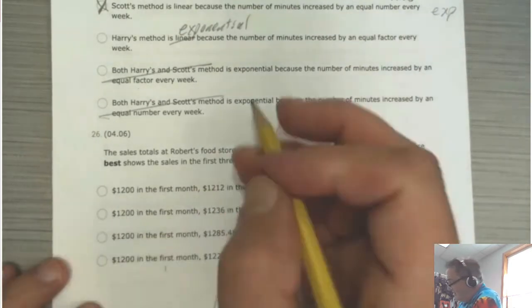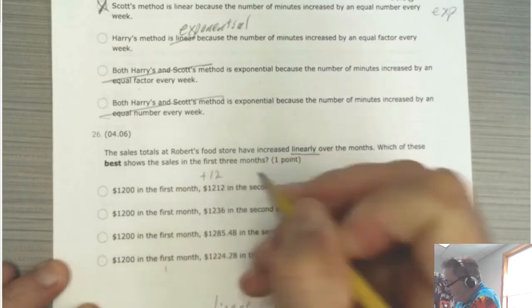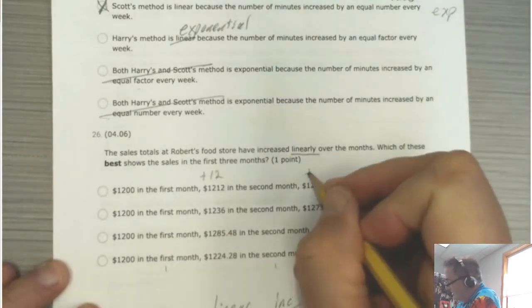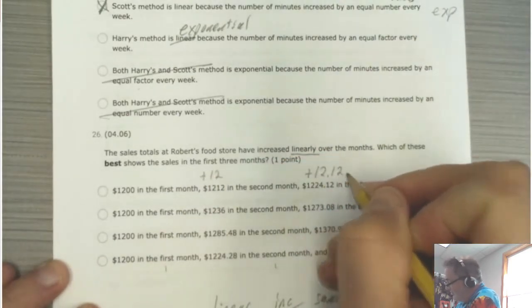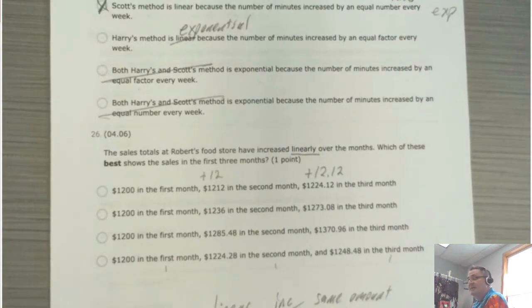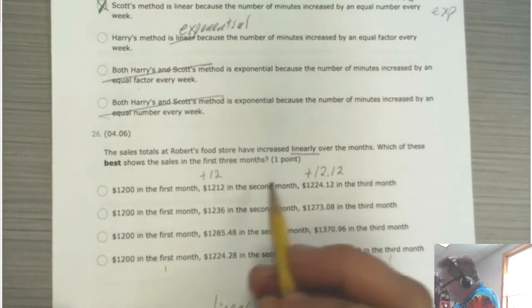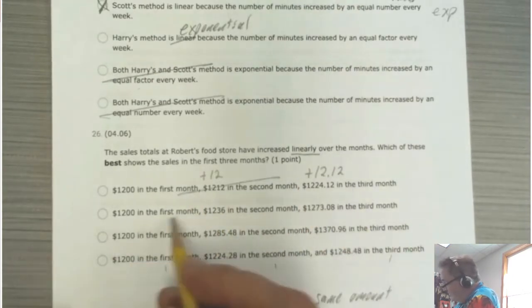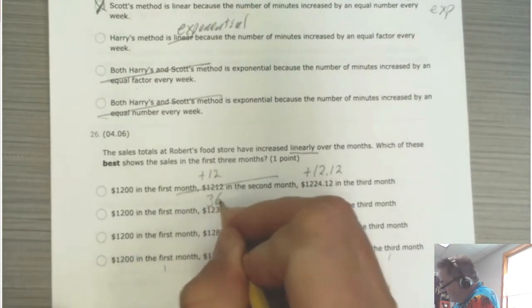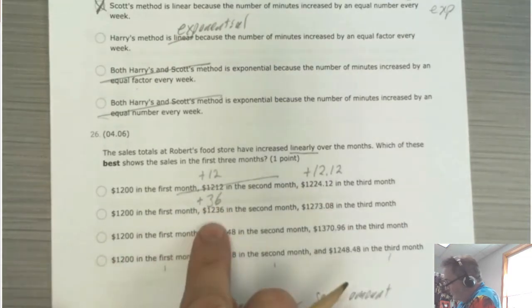So how much did it increase here? It increased plus $12. And then over here, it increased plus $12.12. That's not the same. Adding $12 and adding $12.12 is not the same. Not linear. This went up $36 from 1200 to 1236.